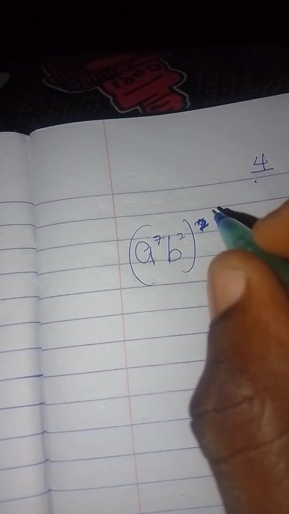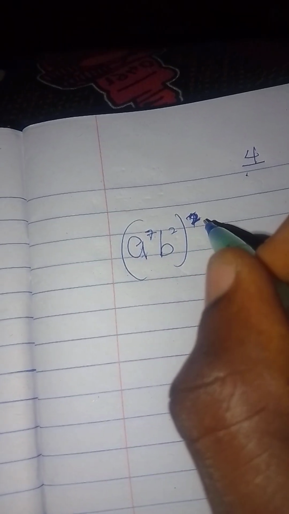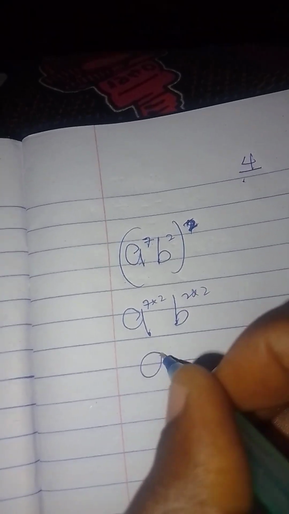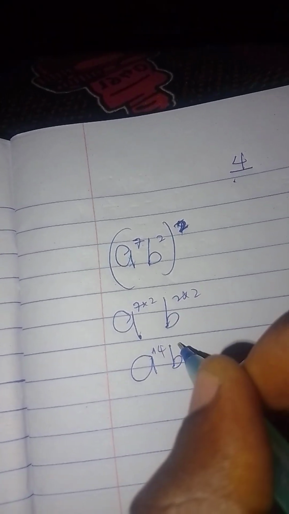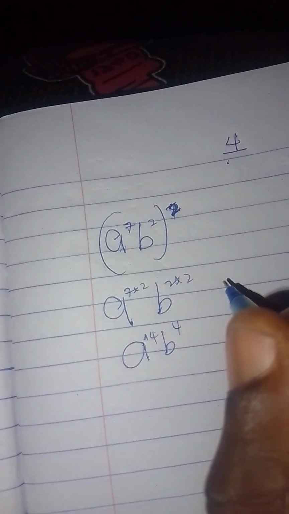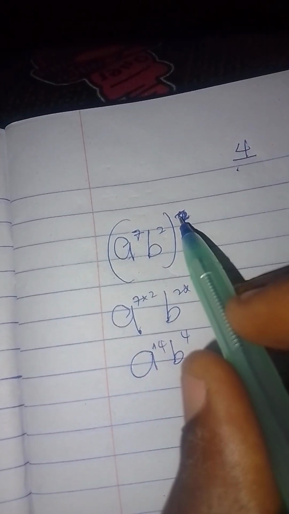That's true. If I have a raised to power 7, b raised to power 2, all in brackets 2, to make it faster. Please, when you want to open these brackets with this index, it's going to be a raised to the power 7 times 2 and b raised to the power 2 times 2, making it a raised to the power 14, b raised to the power 4. Do you get that now? The index here will affect every one of the bases inside the bracket.